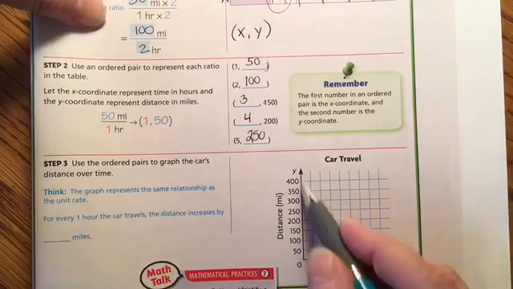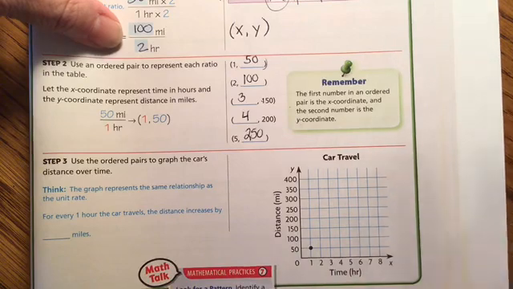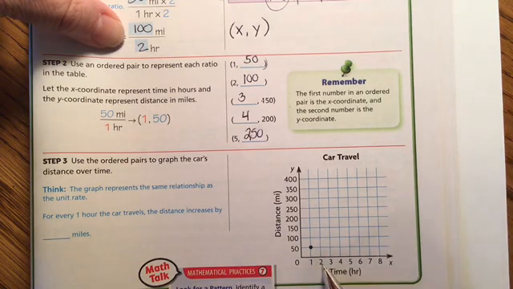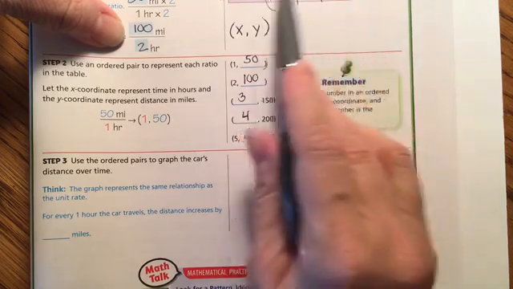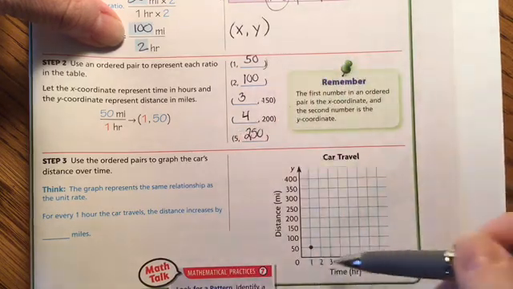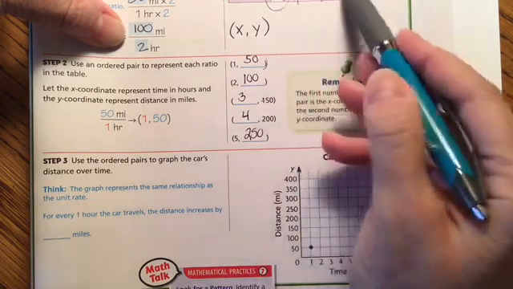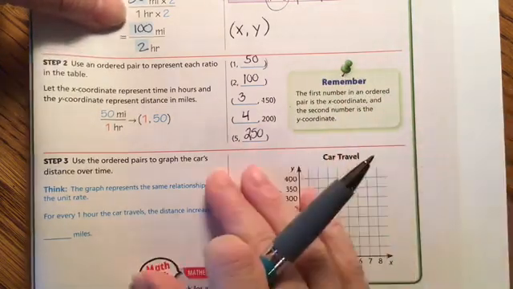Okay, so here's my coordinate plane. Time is on my x-axis. Distance on my y-axis. You have to decide on the spacing sometimes. They did it for you here, but really the spacing up here can also be your spacing here. So 1, 2, 3, 4, 5 counting. So 1 block, 2 blocks, 3 blocks. And then skip counting by 50. So 50, 100, 150. That's always an easy way to do this.